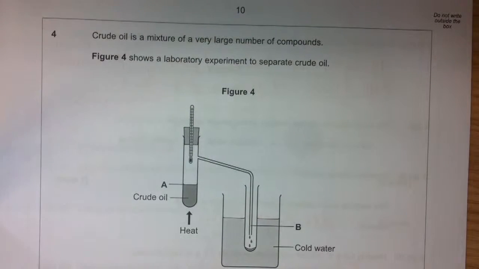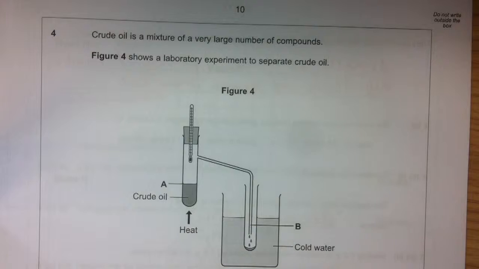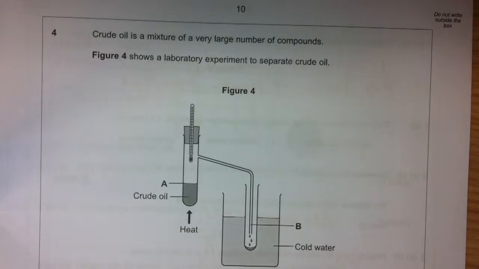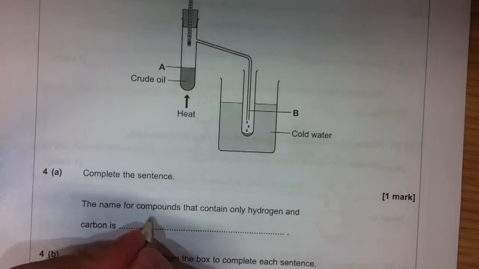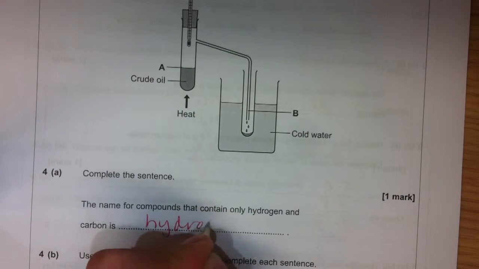Crude oil is a mixture of a very large number of compounds. Figure 4 shows us a laboratory equipment to separate crude oil. Complete the sentence. The name for compounds that contain only hydrogen and carbon is hydrocarbon.